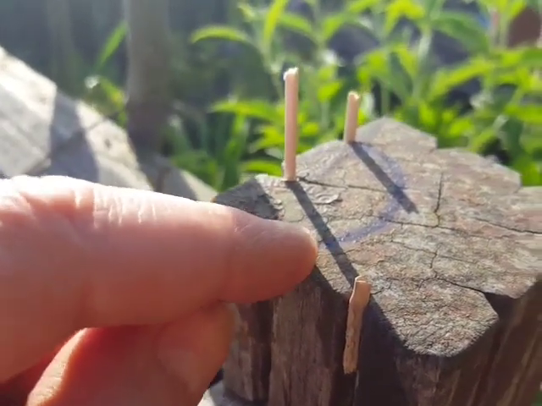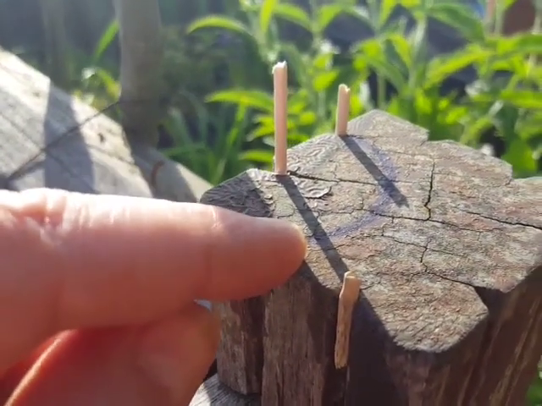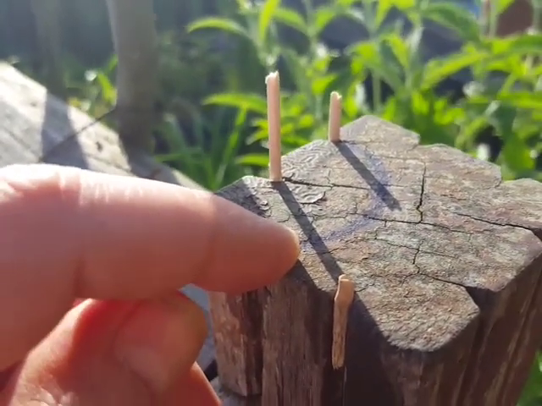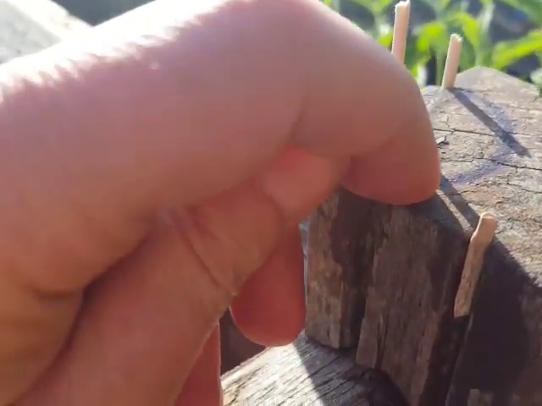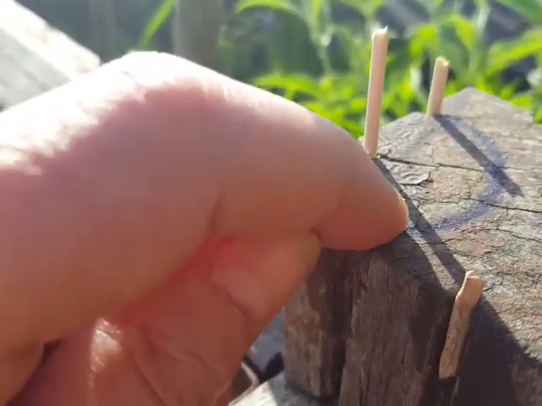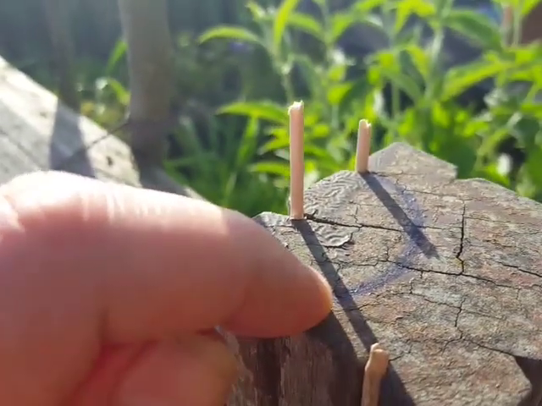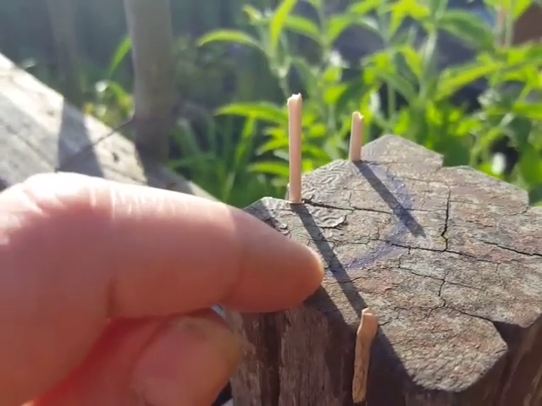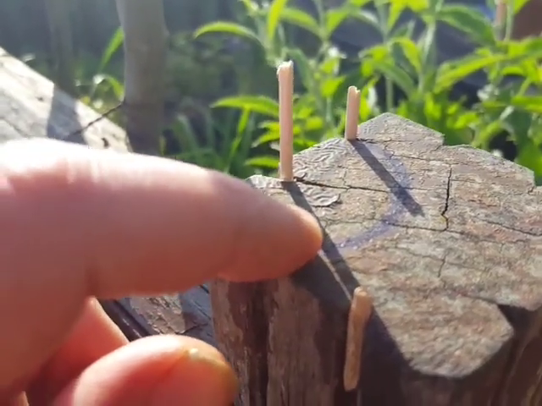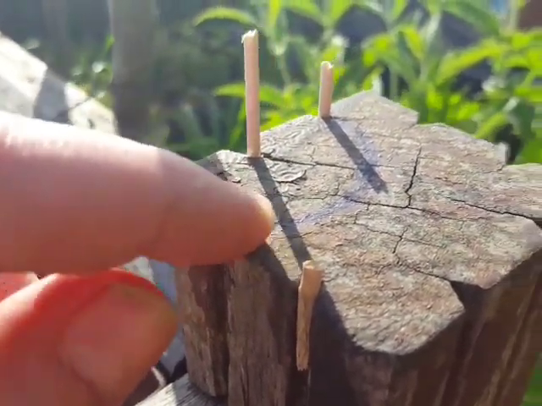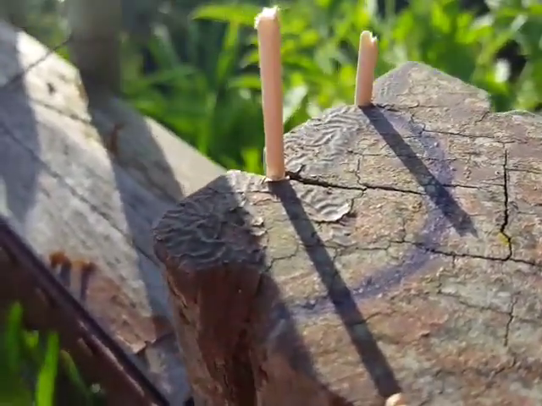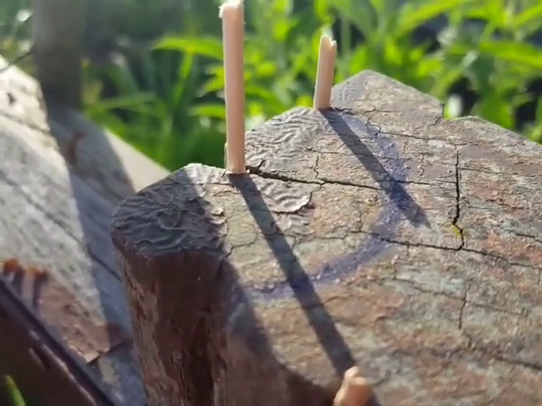So the optimal time to be in the sun and produce vitamin D would be when the shadow is just inside this circle here, just about touching it, because then you will still have UVC in the sunlight to produce vitamin D, but it won't be of such high intensity as during the midday. Yeah? So yeah, that's it. Sort of my little UV indicator.